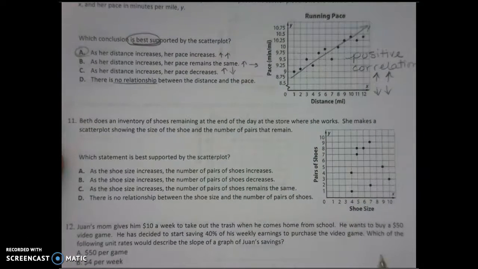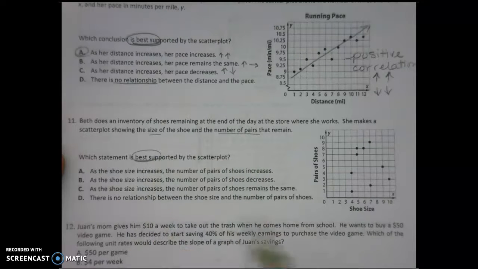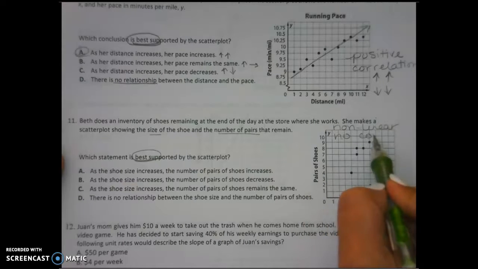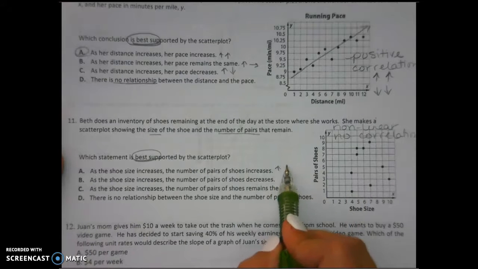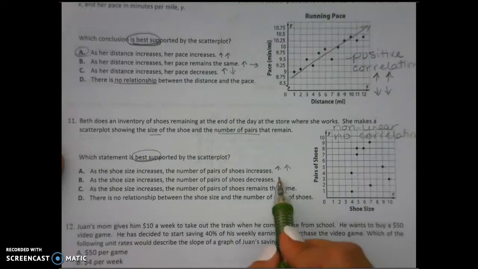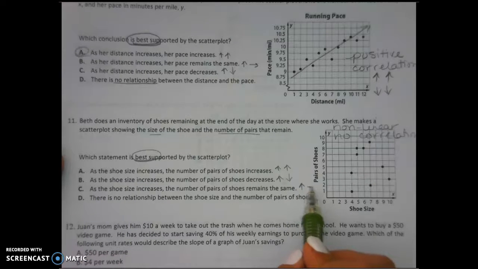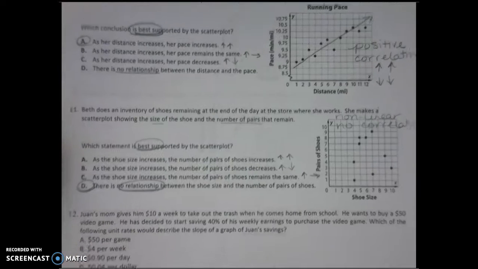Beth does an inventory of shoes remaining at the end of the day at her store where she works. She makes a scatter plot showing the size of the shoe and the number of pairs. Which statement best supports this? So you can see there's not really anything going on. This is very non-linear. This is going to be no correlation. So as the shoe size increases, the number of pairs of shoes increases? No. As the shoe size increases, the number of pairs decreases? No. The shoe size increases, the number of pairs stays the same? No. Or there is no relationship. No correlation is going to be no relationship.